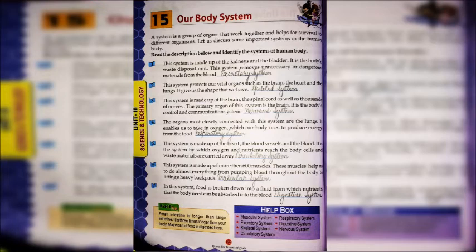Second, I hope you can easily guess the answer of second because we have done this in our science subject also. The system protects our vital organs such as brain, heart and the lungs. It gives shape to our body, and we have done this. The framework of bones gives shape to our body, and so it is called skeletal system. So second is skeletal system.